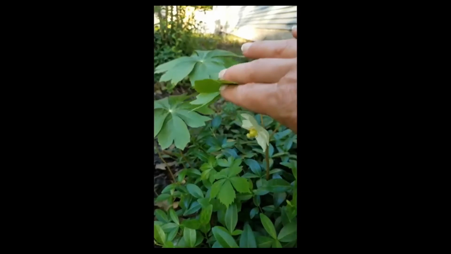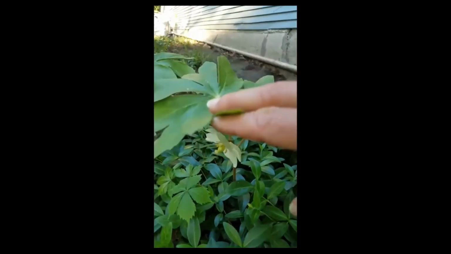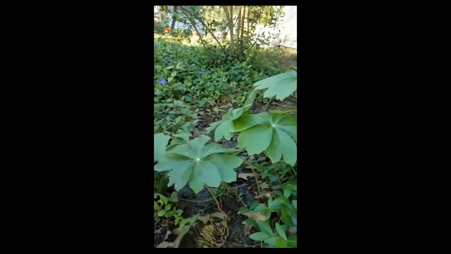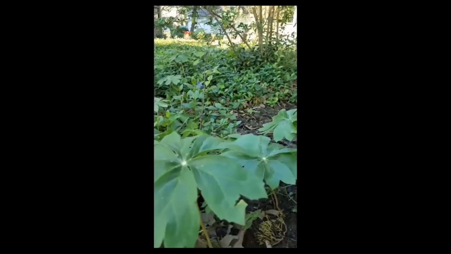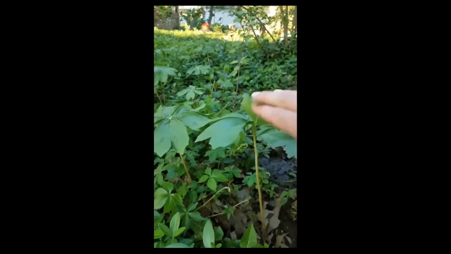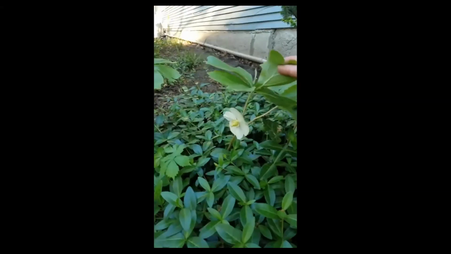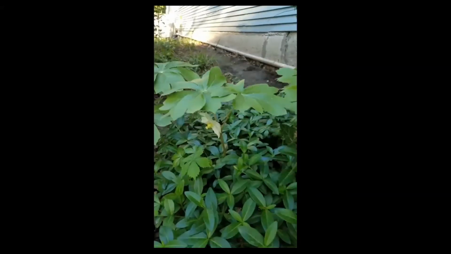I really enjoy having these little woodland plants in my front yard. So I have a shady little woodland yard that I can enjoy in the city and not have to worry about trying to keep grass alive.